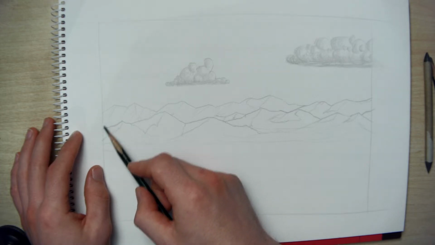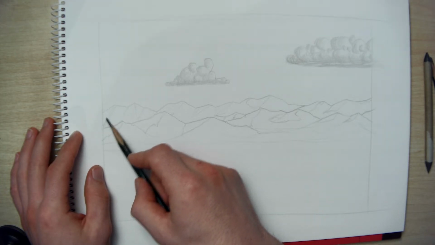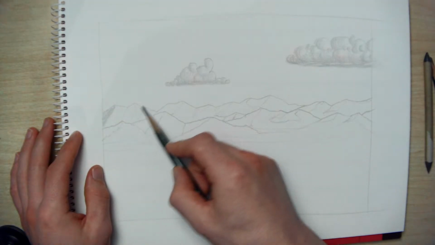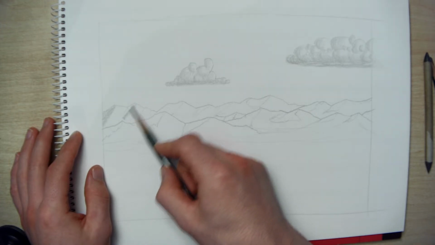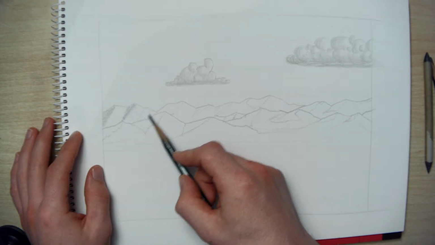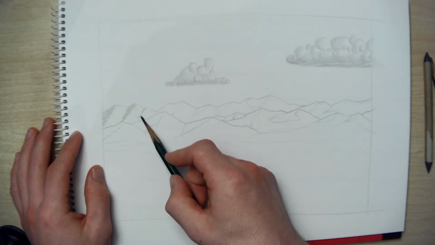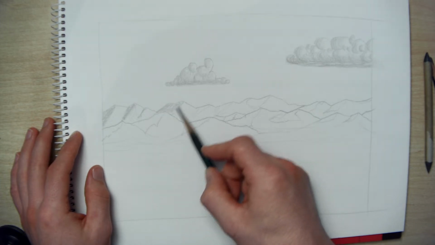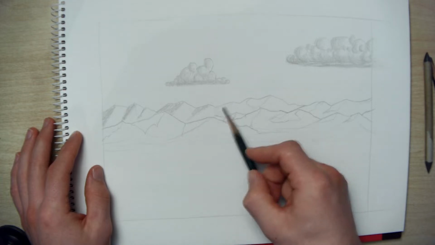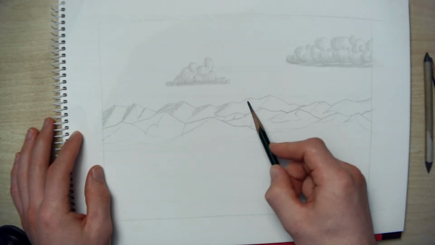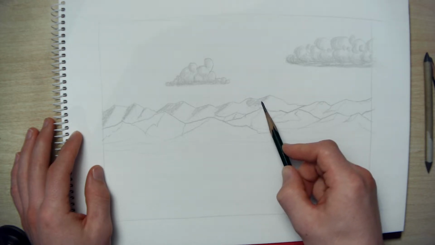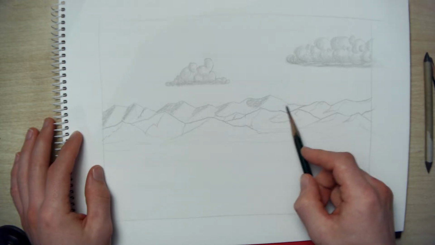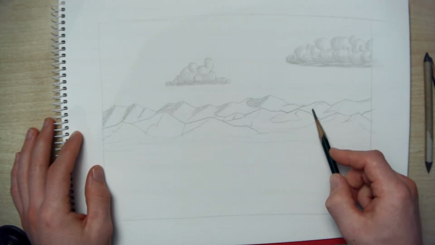Okay, next thing, I'll just give the shadow areas of the mountains a shadow value. Since they're very far away, something in here maybe. Since they are very far away, I'll just use the HB pencil. Since it's very misty and the atmosphere dulls down a lot of the values and contrasts.